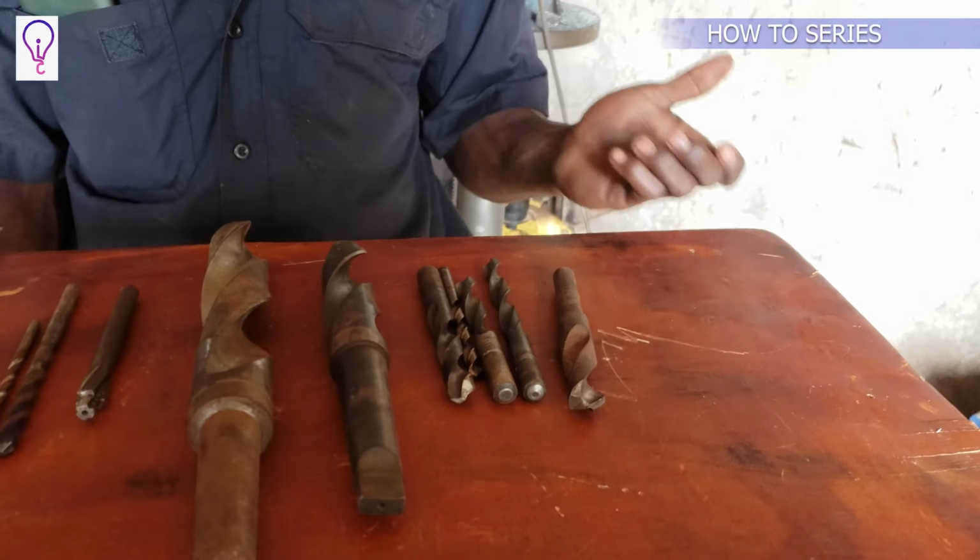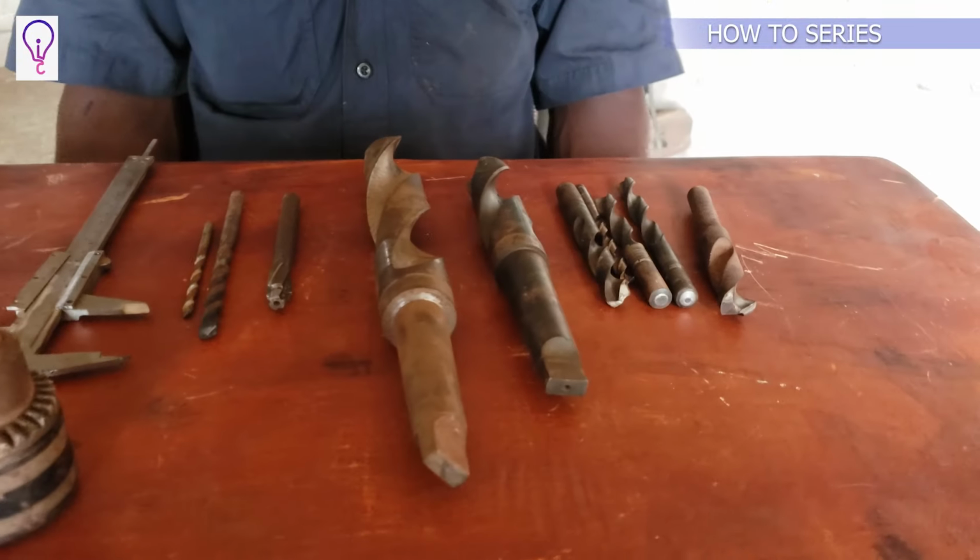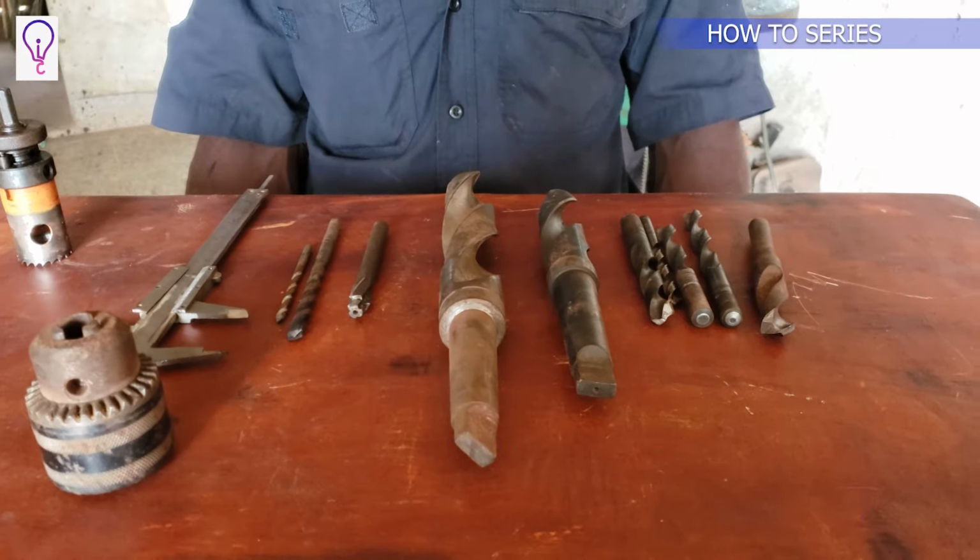Others are made out of tungsten carbide, and those ones specifically are for harder steels or harder materials. We have the ones made out of ceramic, and some which are made out of high carbon steel. So there are very many materials, but it depends on the toughness of the job. That's where we use a specific type of drill bit material for a certain job.